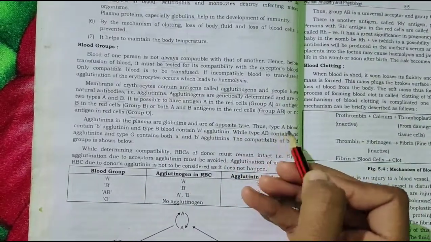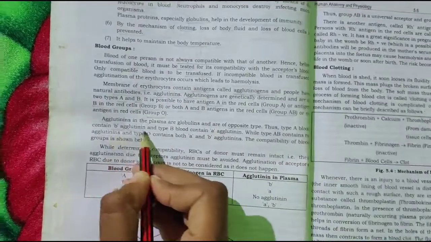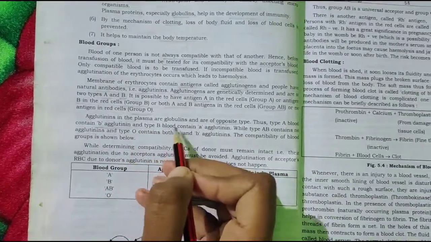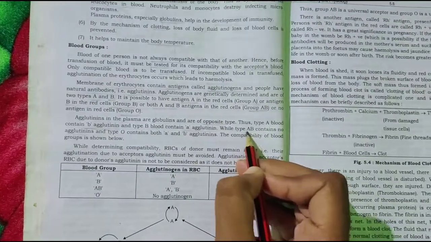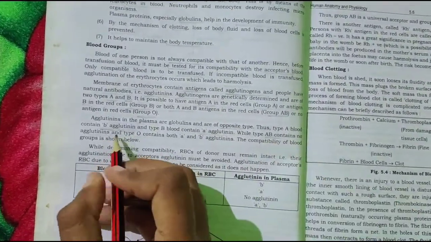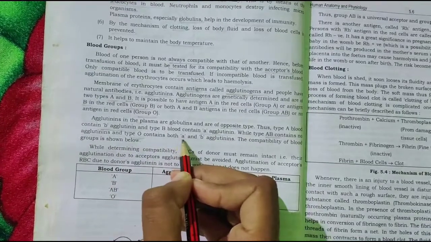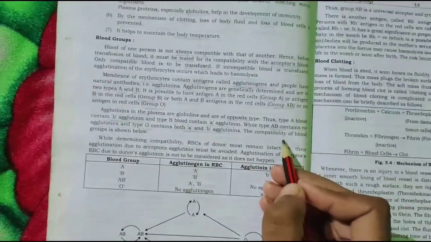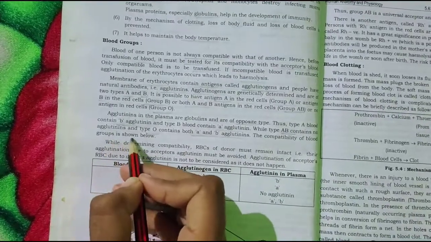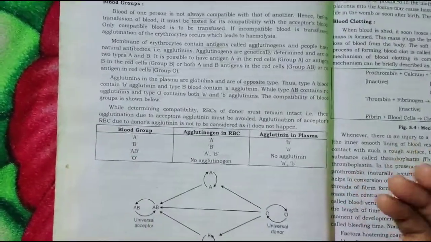Agglutinins in the plasma are globulins. Thus, type A blood contains B agglutinin and type B blood contains A agglutinin, while type AB contains no agglutinin and type O contains both A and B agglutinins. The compatibility of blood groups is shown below. Now see.